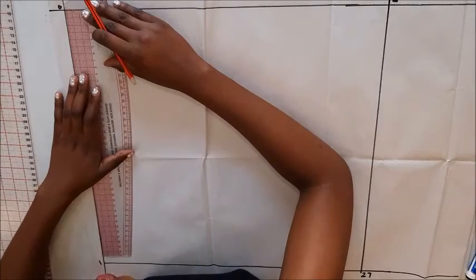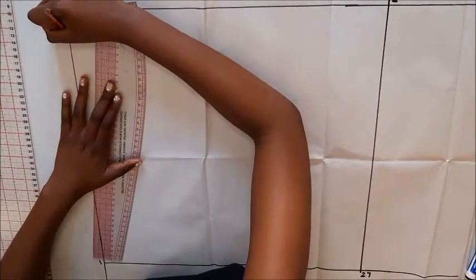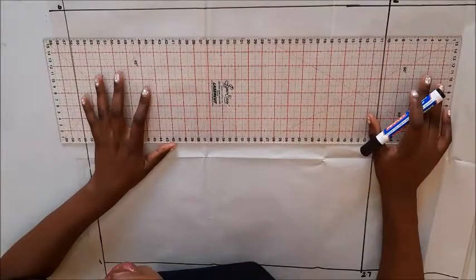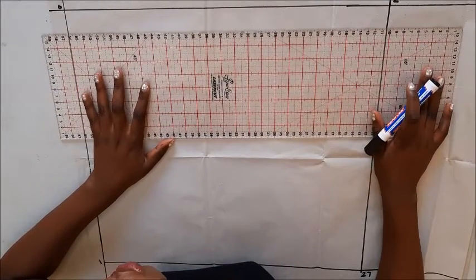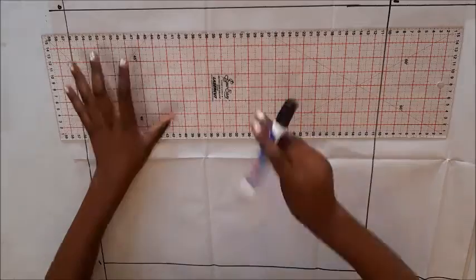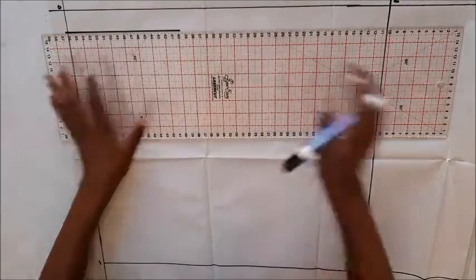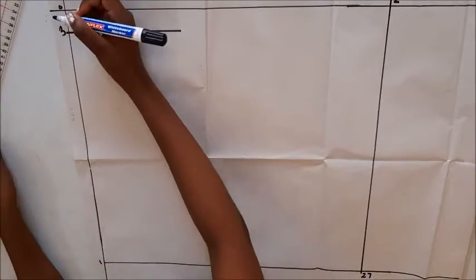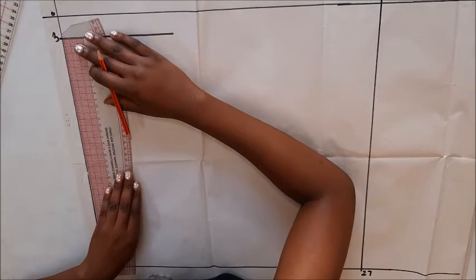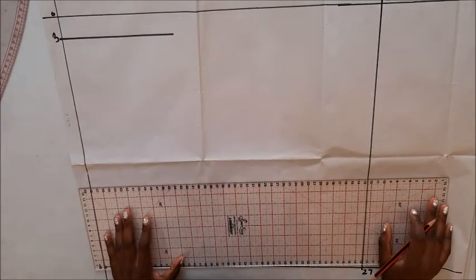The next measurement that you want to do is a 2 centimeter measurement down from that point 0 and you want to mark that as 3. You don't want to square it all the way, just square it a little bit. And the next measurement is going to be half of your vertical line plus 4 centimeters, and you want to square across. This is going to be your bust line.